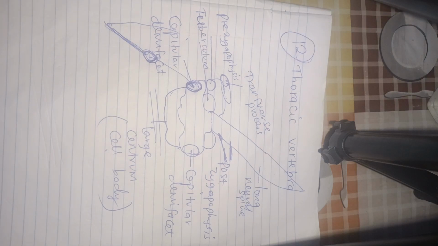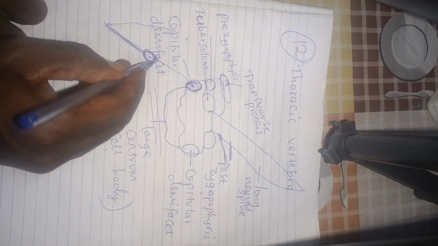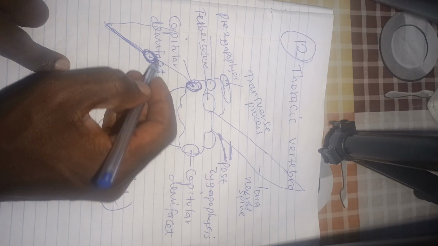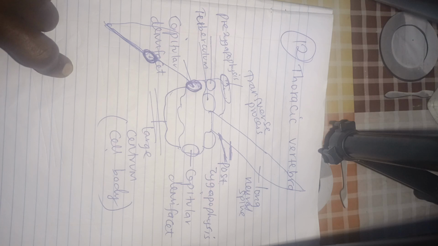Ribs articulate with the sternum anteriorly and with the thoracic vertebra posteriorly. So in front of a human being, the ribs articulate with the sternum. And at the back of someone's body, the ribs articulate with the thoracic vertebra. So the capitulum of the rib will articulate with the capitular demifacet on the thoracic vertebra.